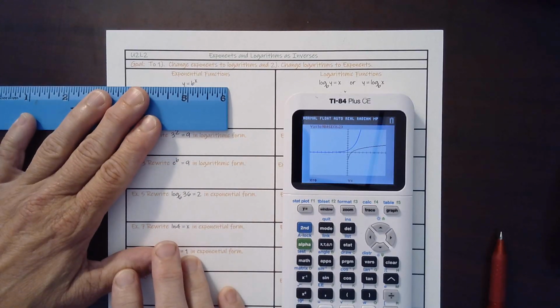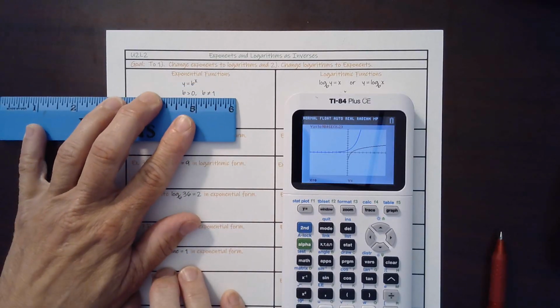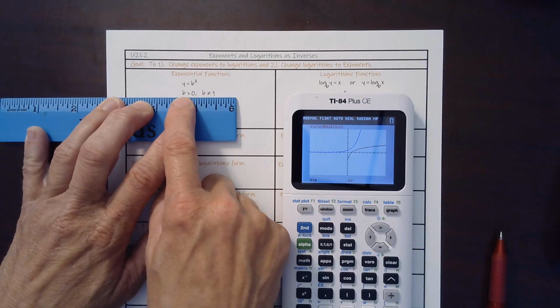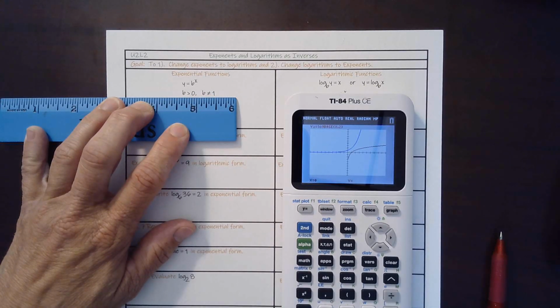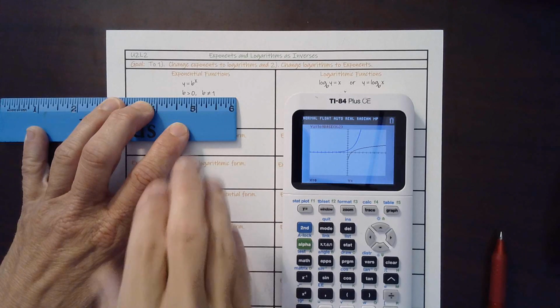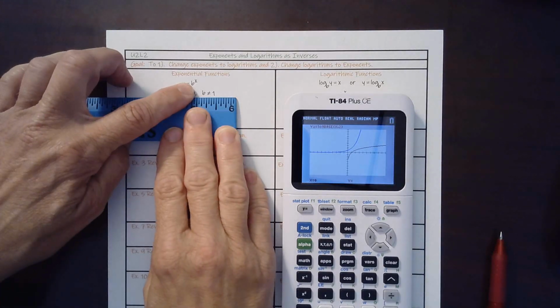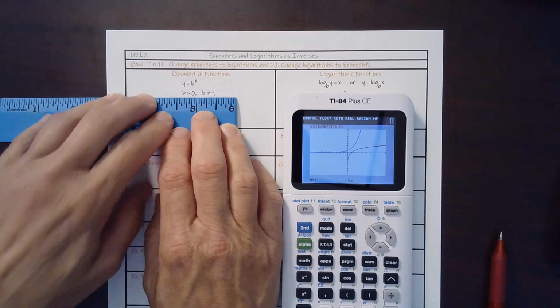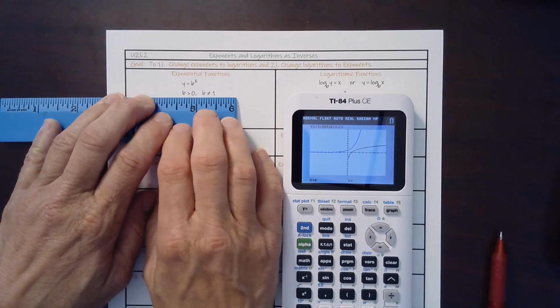The base of an exponential function has to be greater than 0, which means b has to be positive, but b can't be 1. 1 is the only positive number that it cannot be, because if the base is 1, 1 raised to any power is going to be 1. So that would be a constant function and not exponential.